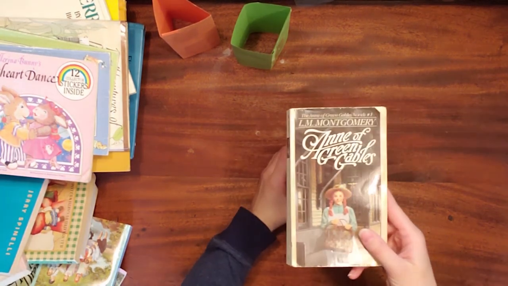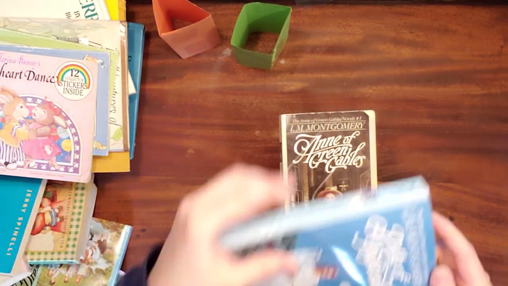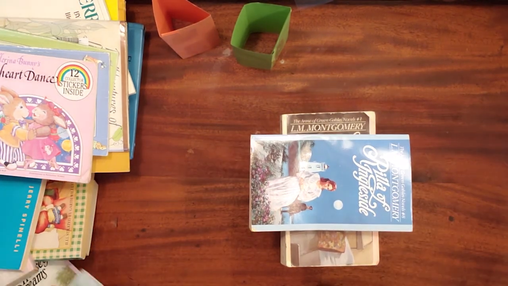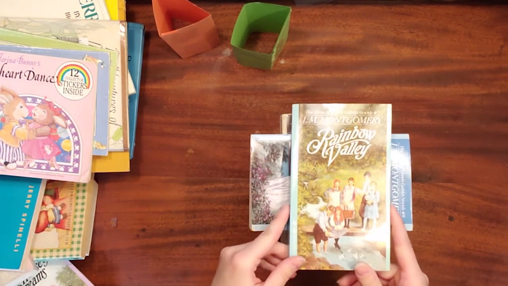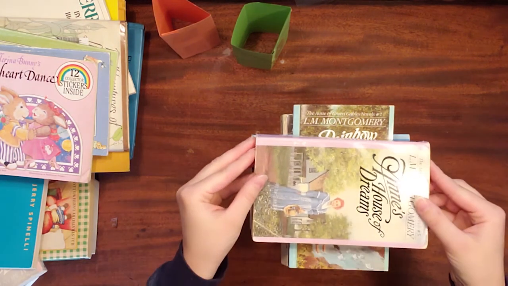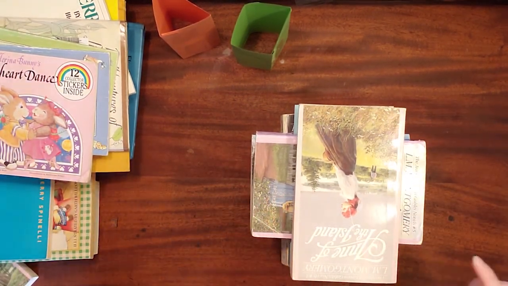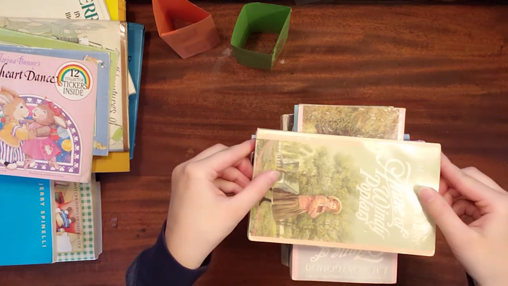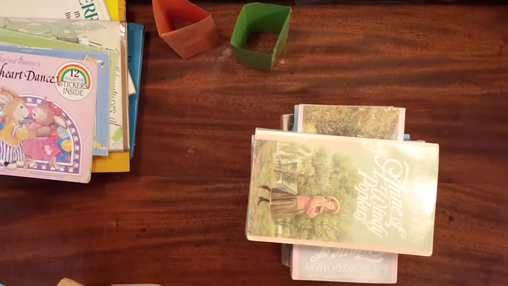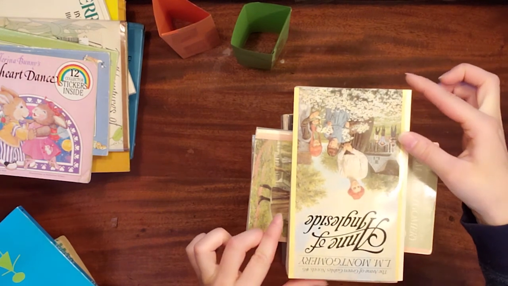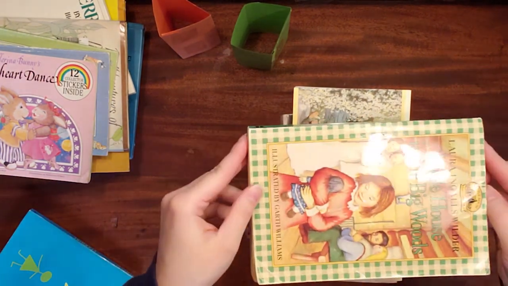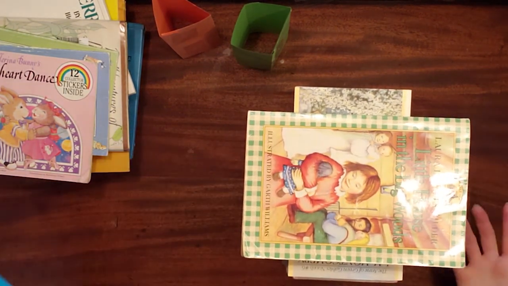All right, here's 1, 2. Oh, it's making crinkly sounds already. That's not good. 3, 4, 5, 6. Okay. 7, 8. Guys, this is doing so well. It's so sturdy.